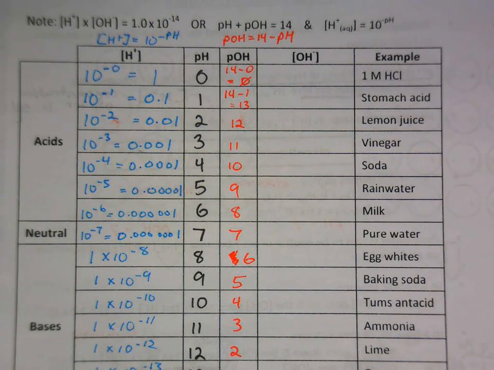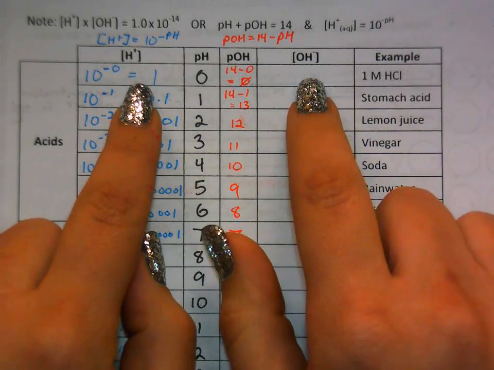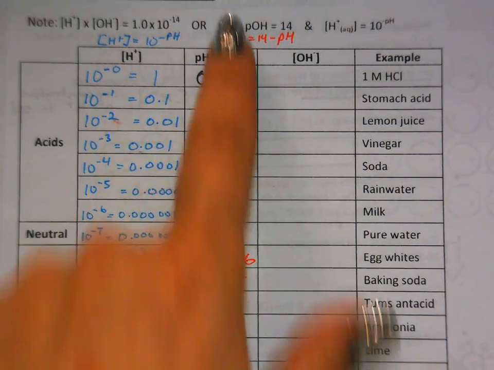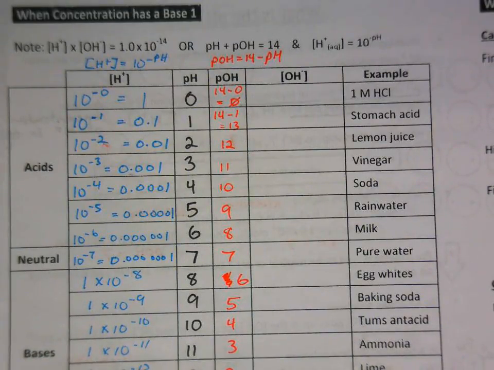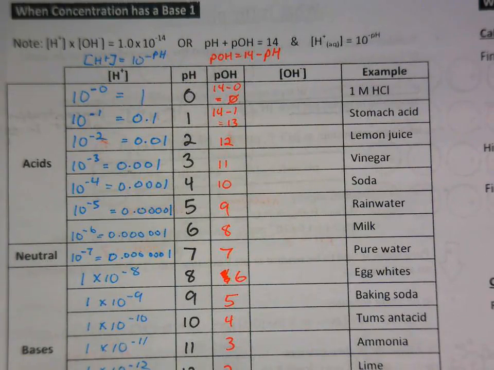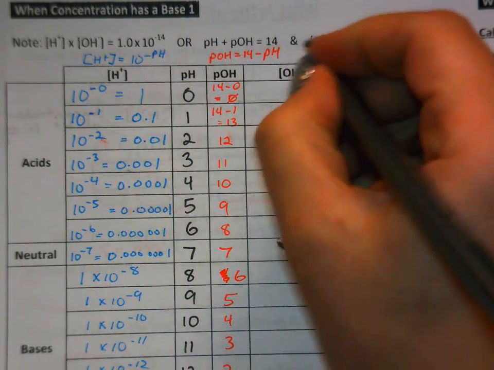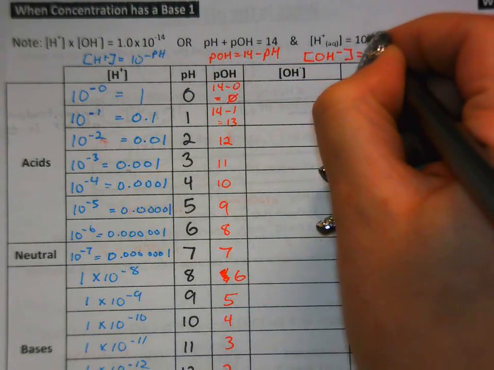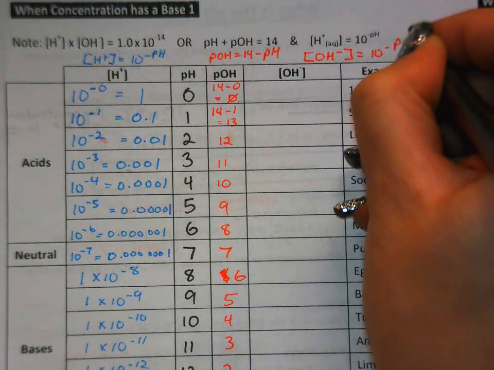Alright, to get the concentration of OH, we know that this number multiplied by this number have to equal 1 times 10 to the negative 14, or we can go based on the pOH. Either way. Let's do it the same way we did these ones. The concentration of OH negative is going to equal 10 to the negative pOH.